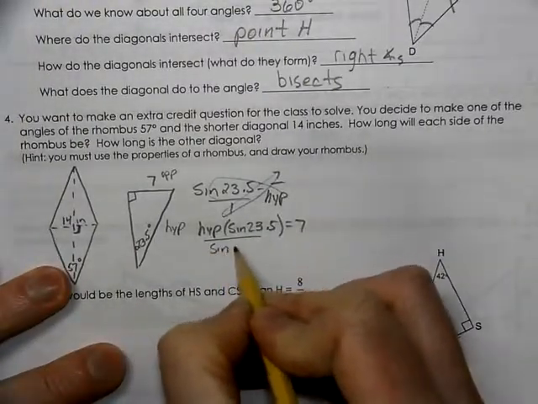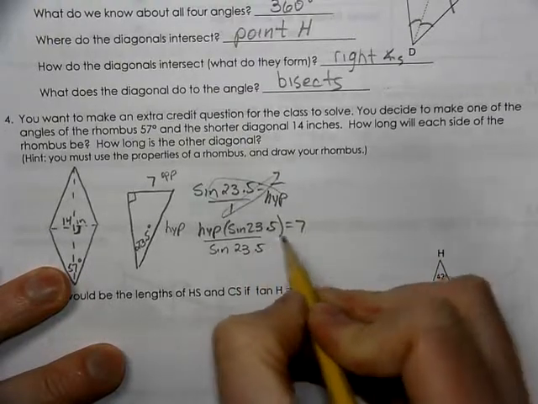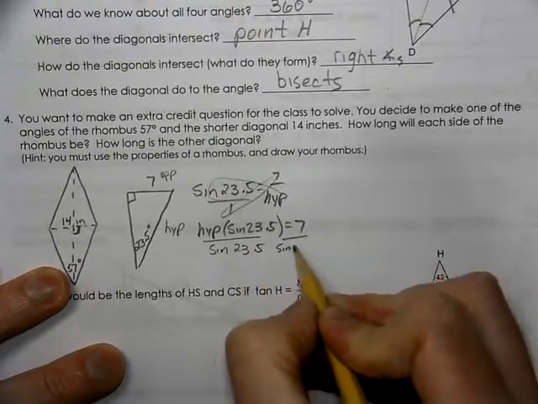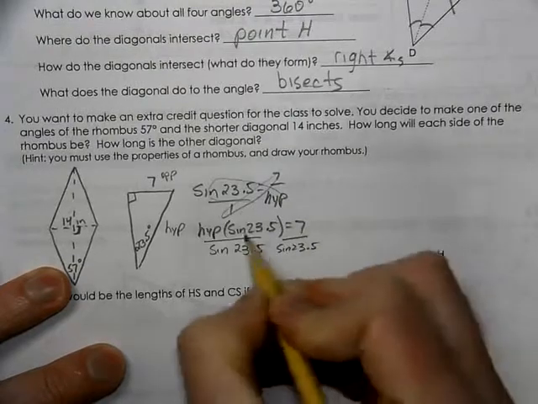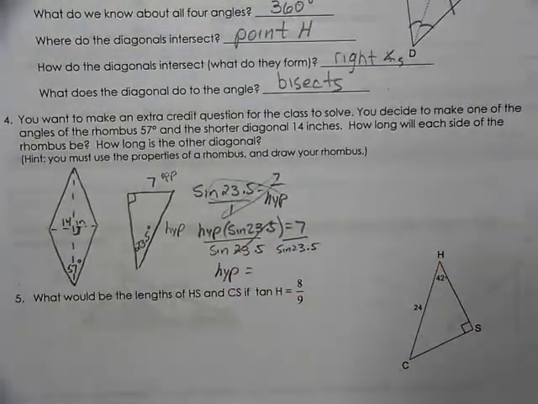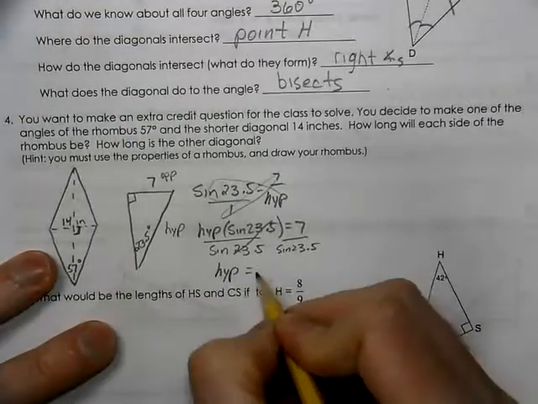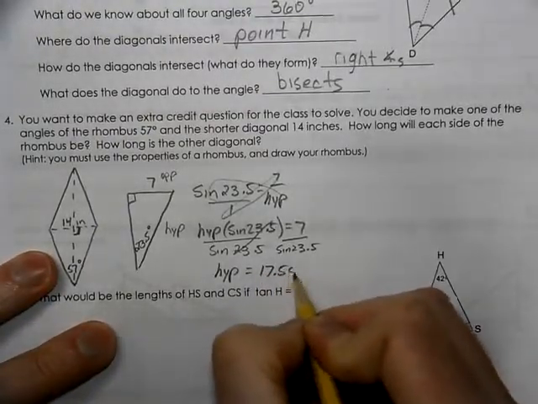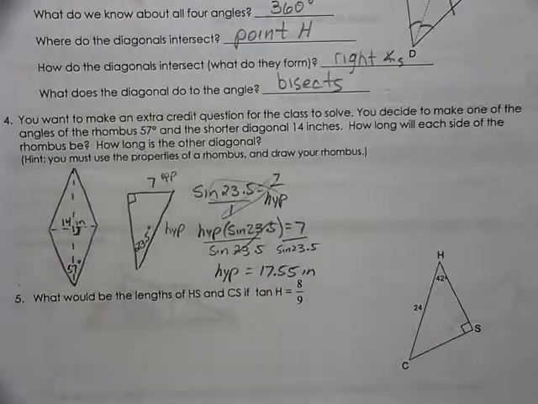We'll have to turn around and divide because we want to get the hypotenuse by itself. And when we do that, we get 17.55 inches.